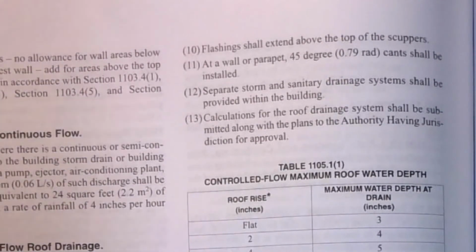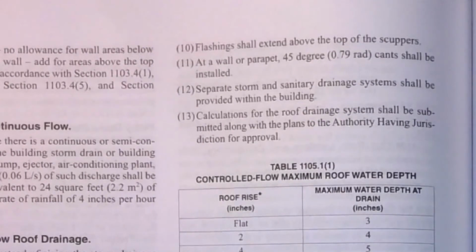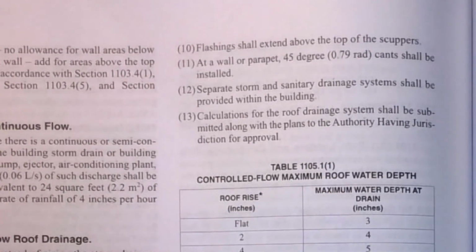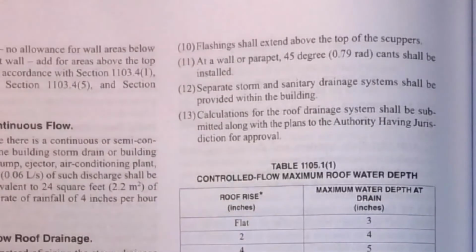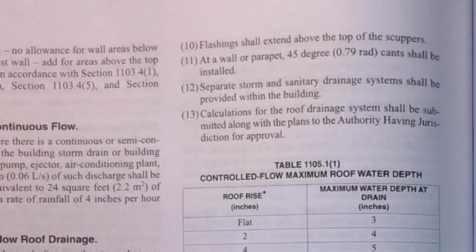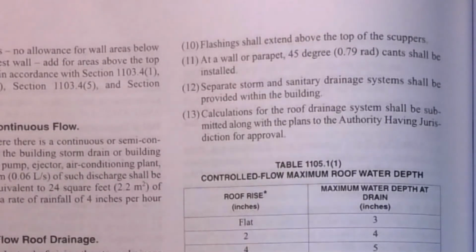Separate storm and sanitary drainage systems shall be provided within the building. Calculations for the roof drainage system shall be submitted along with the plans to the authority for approval, because you're putting standing water on a roof and it's slowly dissipating out.